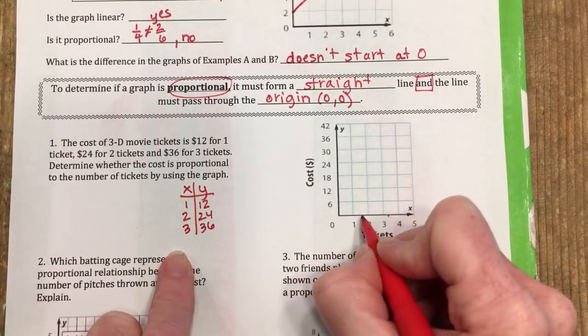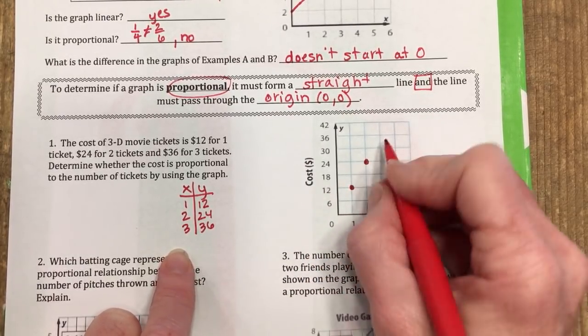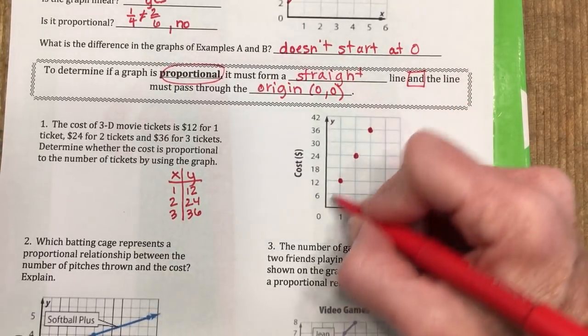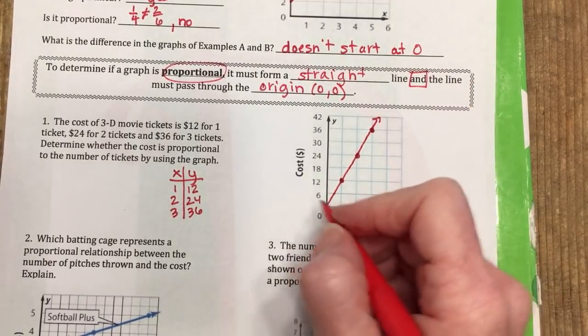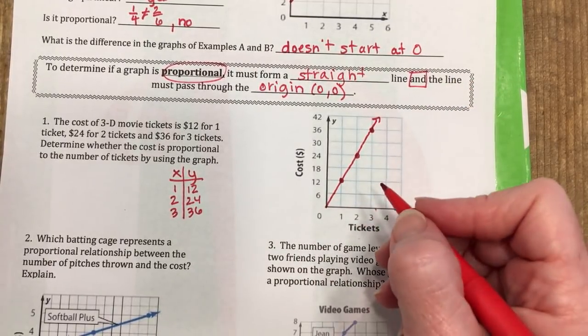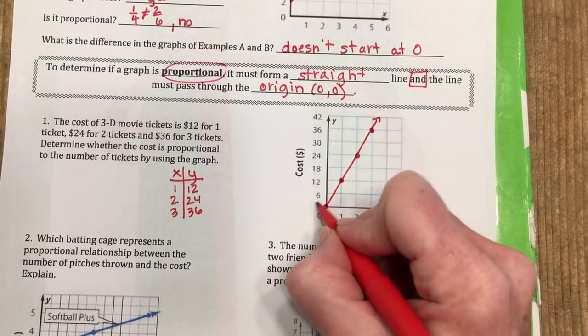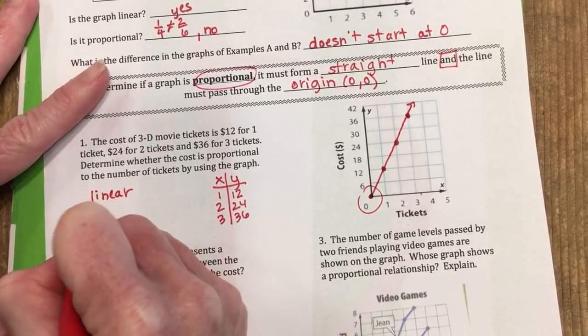All right, so to graph these points, 1 and 12, 2 and 24, 3 and 36. All right, so this is definitely forming a straight line. Would it go to 0 is the question. Well, yeah, no tickets is $0. So if it's a straight line and it goes through 0, this part right here, then we can say this is linear and proportional.